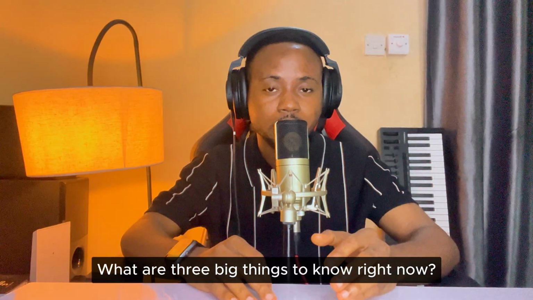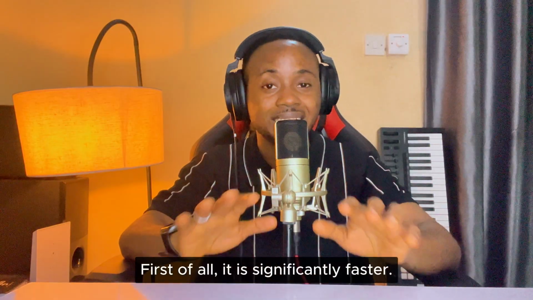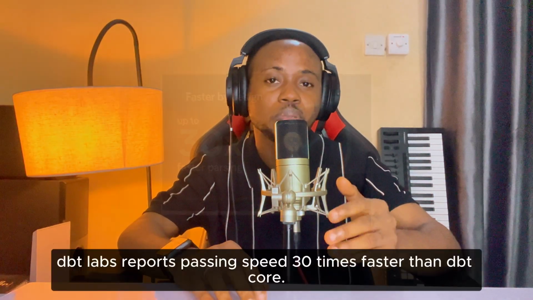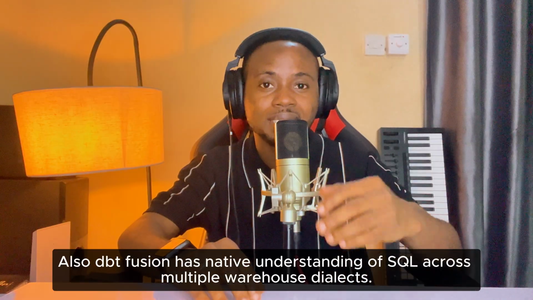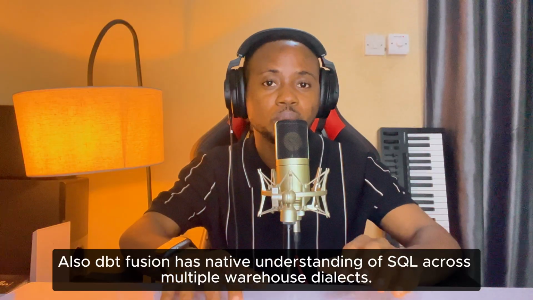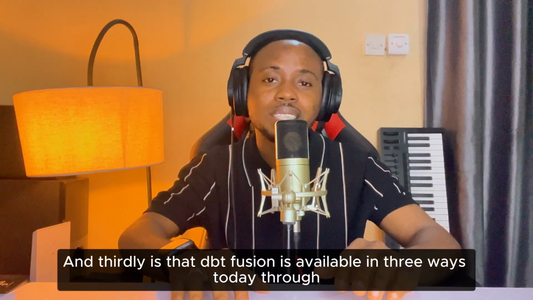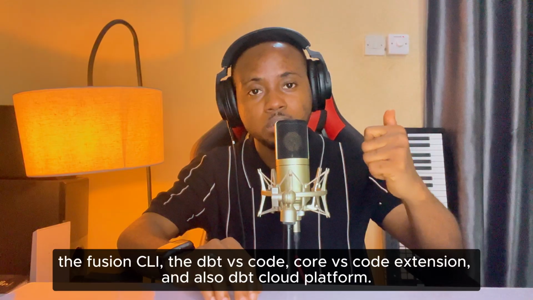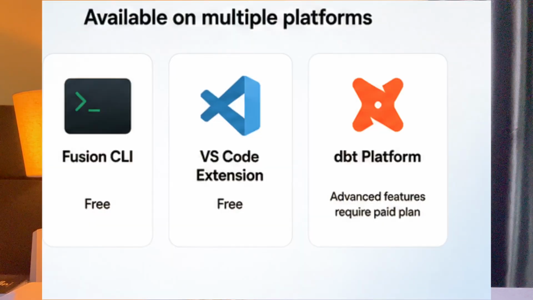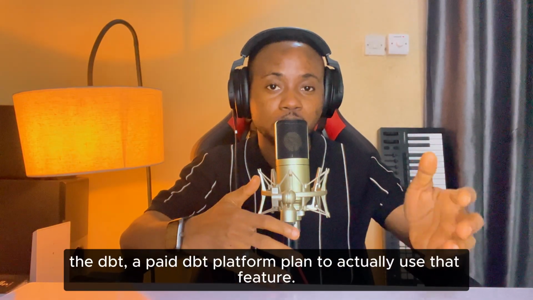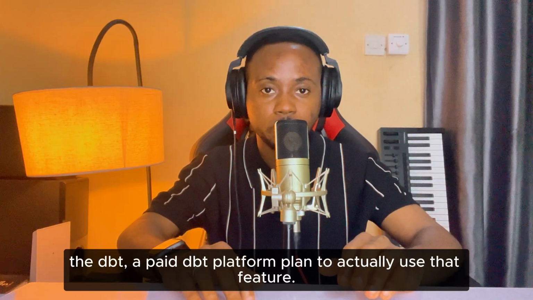What are the 3 big things to know right now? First of all, it is significantly faster. dbt Labs reports parsing speed 30 times faster than dbt Core. Also, dbt Fusion has native understanding of SQL across multiple warehouse dialects. And thirdly, dbt Fusion is available in 3 ways today: through the Fusion CLI, the dbt VS Code extension, and also the dbt Cloud Platform. The CLI and the VS Code extension are free, but for some features like state-aware orchestration, you require a paid dbt platform plan to actually use that feature.